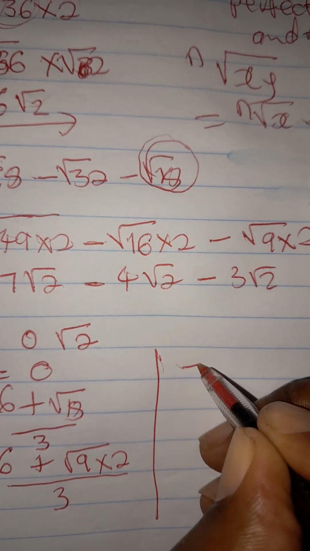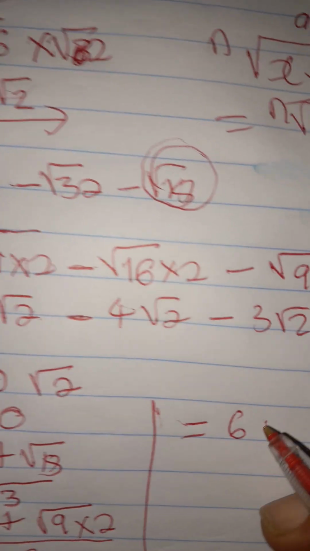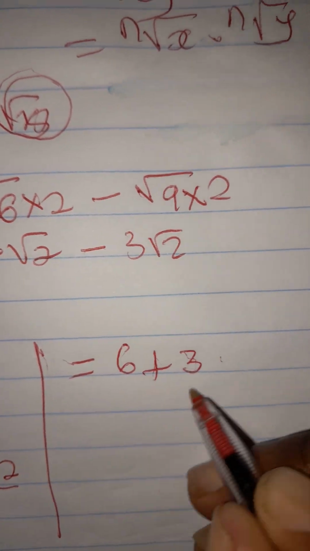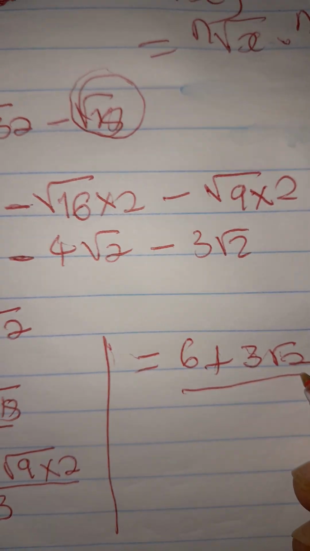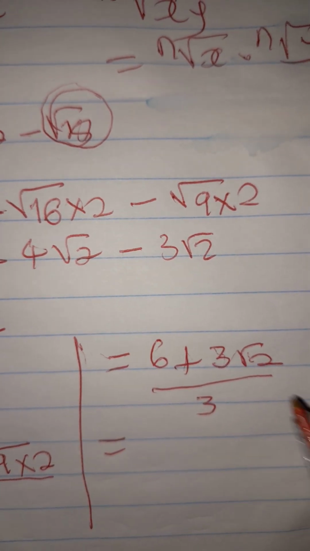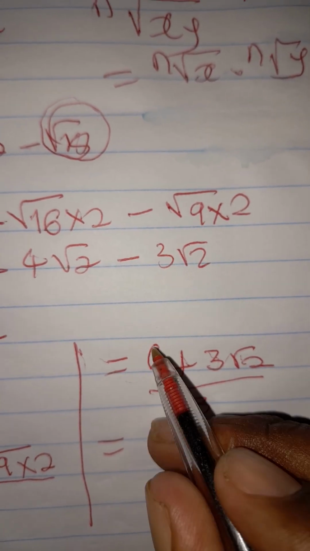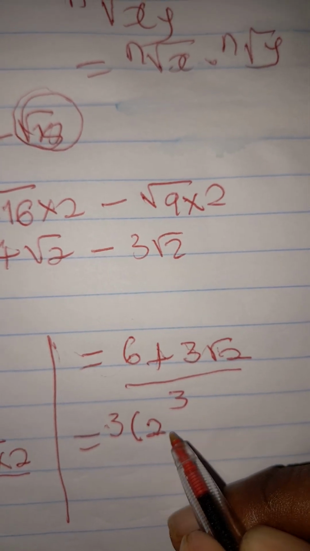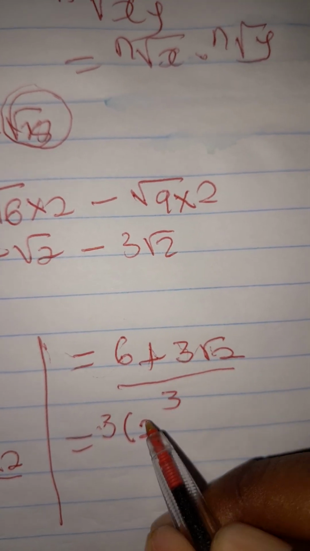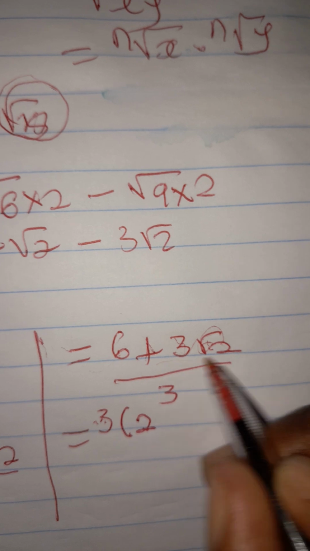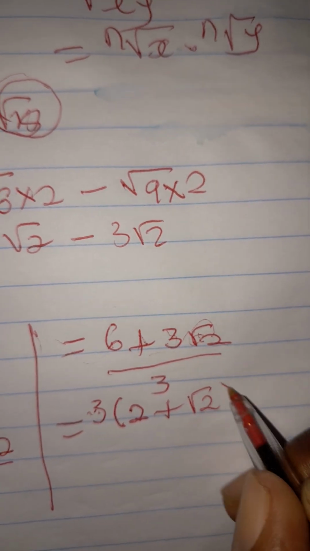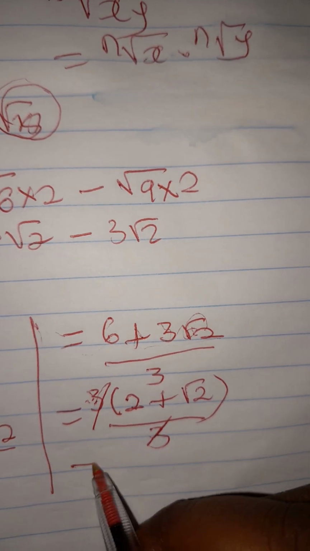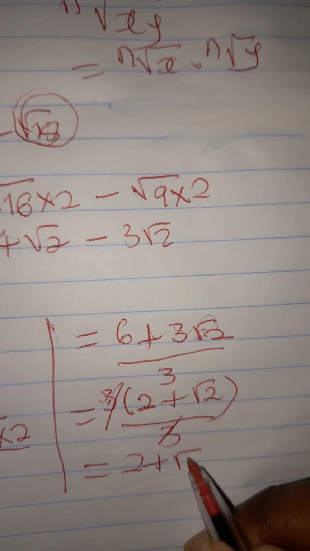Okay, let's continue further. This will be 6 plus the root of 9, that will be 3, and the root of 2, that will be root 2, then divided by 3. From here, we can take out a highest common factor. The highest common factor will be 3. If we take out 3 here, we'll be left with 2, because 3 times 2 will be 6, and 3 times root 2 will be 3 root 2. So in this case, we'll be left with root 2 here, divided by 3. Then we cancel this. They are common, they cancel each other. Then we are left with 2 plus root 2.